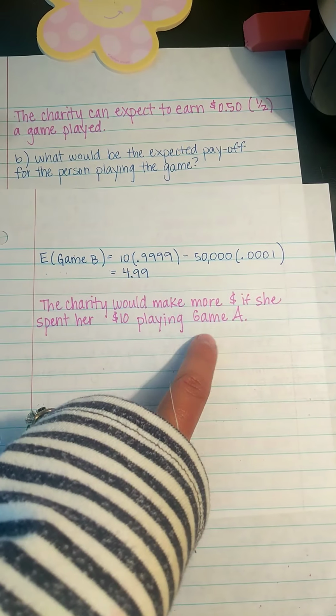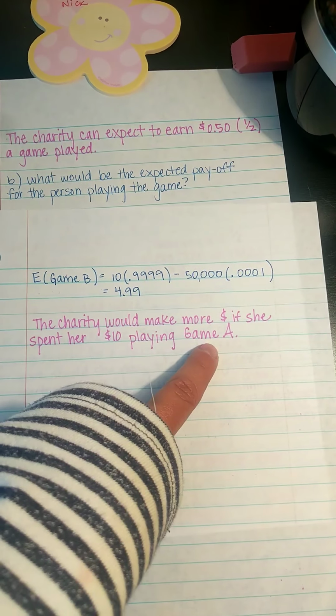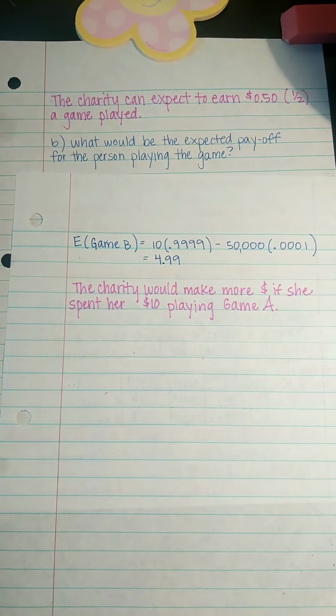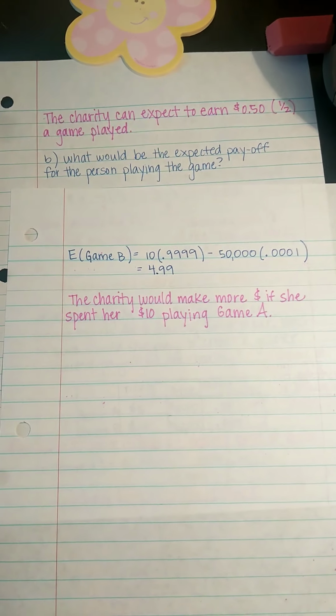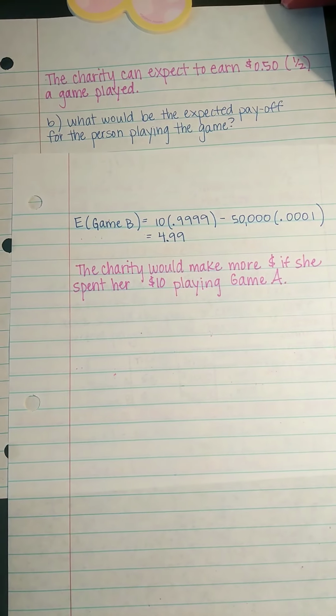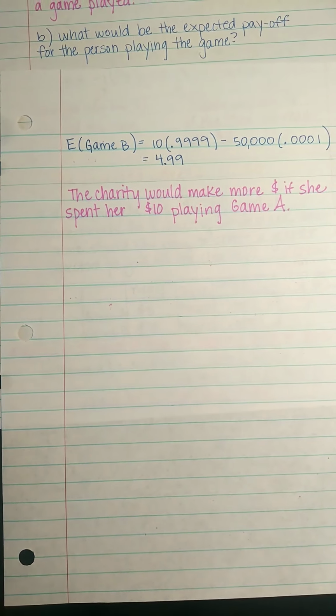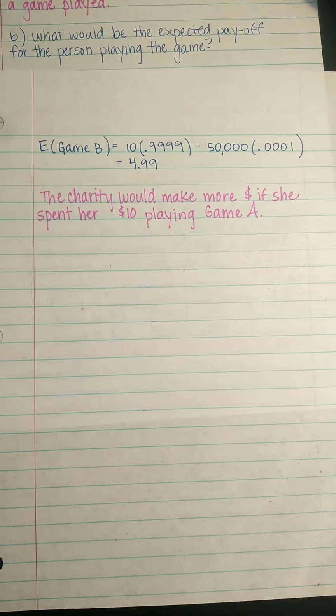So the charity is actually making more money if I spent my money playing game A, because there they make about $6 versus here $5. Okay. If I wanted a better chance of making money, I would go with game B. But because I'm trying to help the charity, I go with game A. All right. Today's worksheet. If you have questions, get on Zoom and ask me.